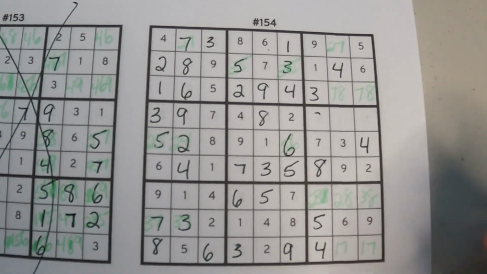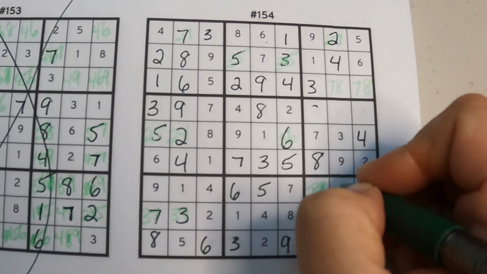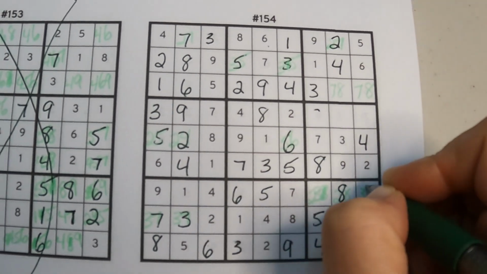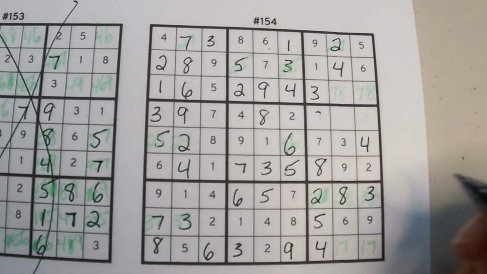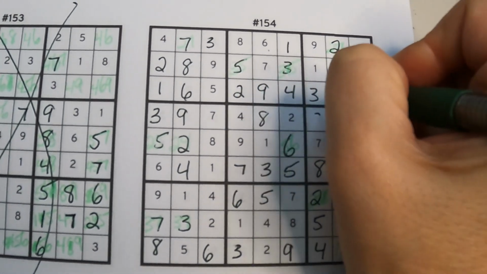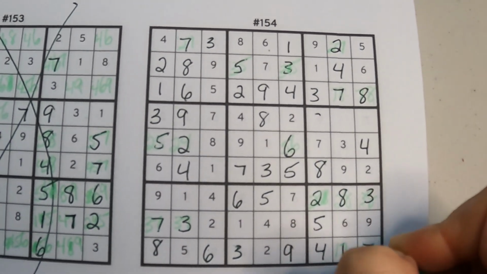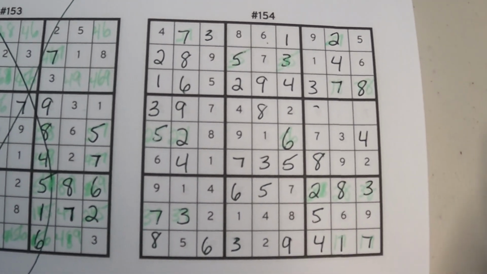But that means the only place our 2 can be in this box is here. And that 2 comes down here, makes this our 8, 3, 2. And this 8 comes back up here, makes this our 7, 8. And the 7 comes down here, makes that our 1 and 7.